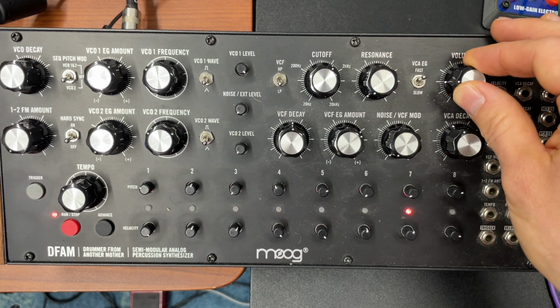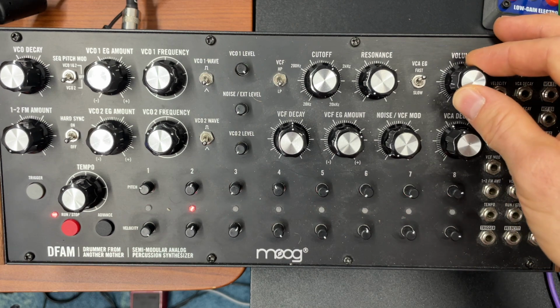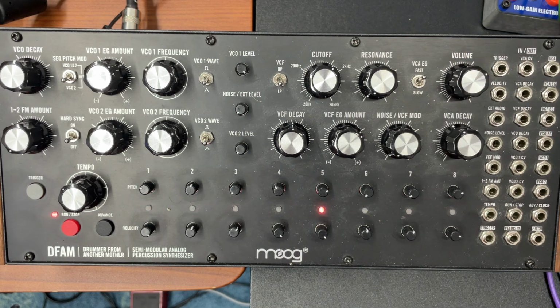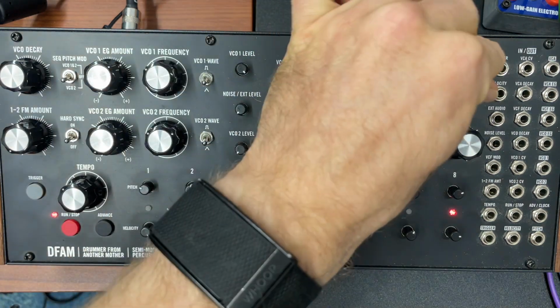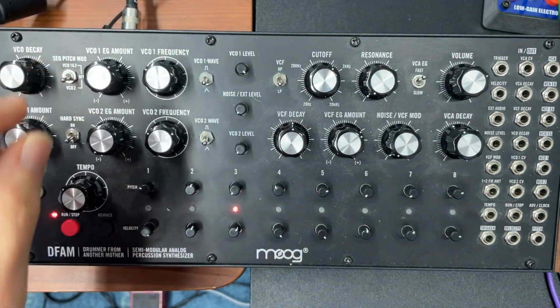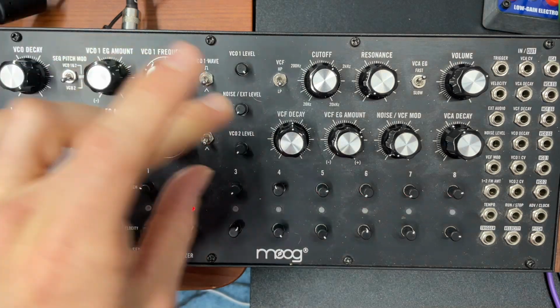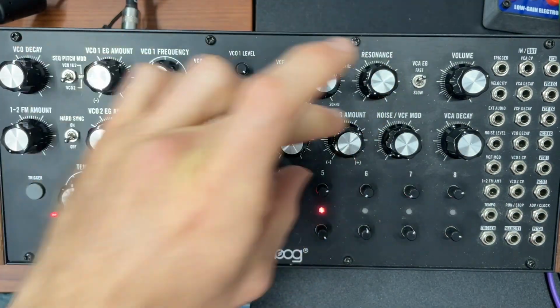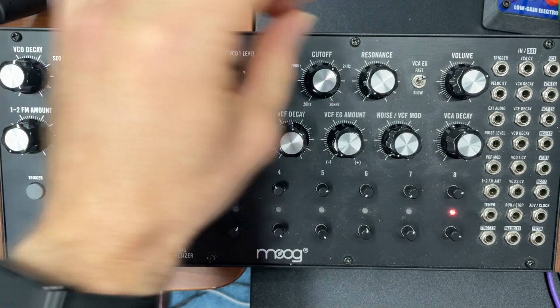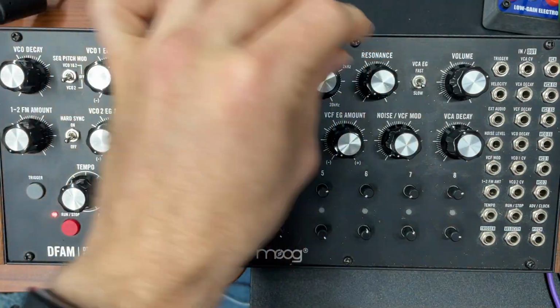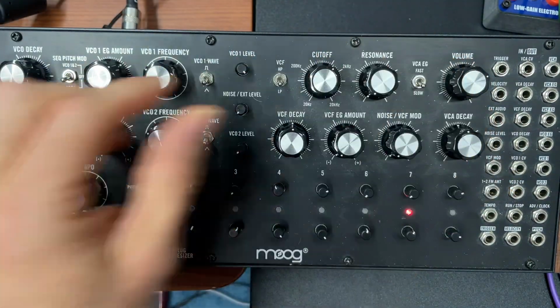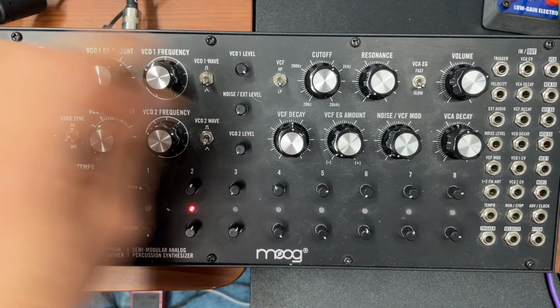So we can make kick drum sounds. This is just the one oscillator, and we can make a lot of changes to this sound without having to do too much. Like we can get a reverse. If we go slow, we really get a reverse. I hope you're listening in headphones.